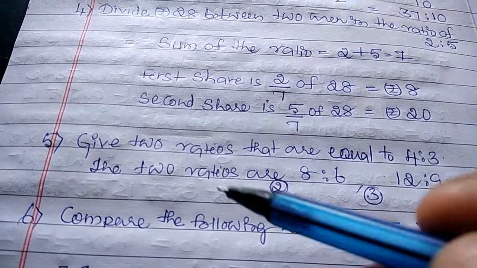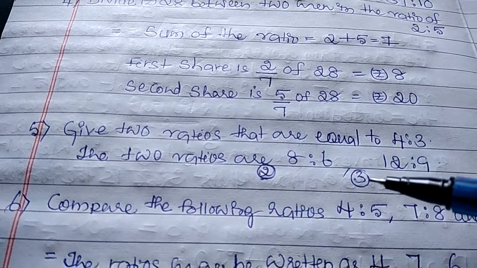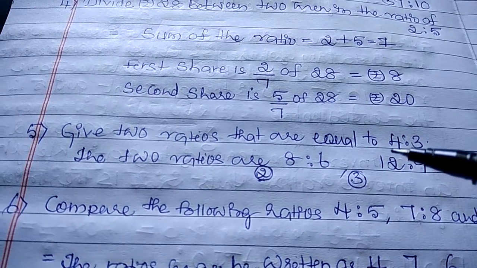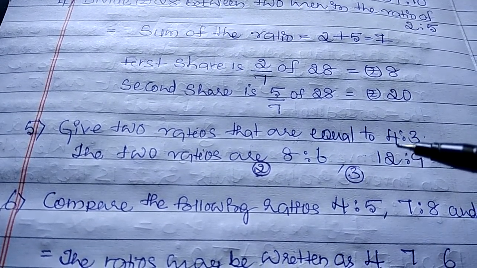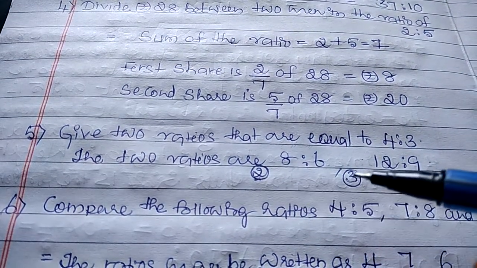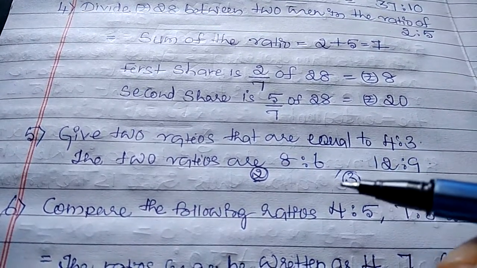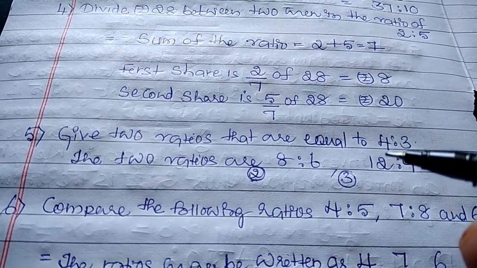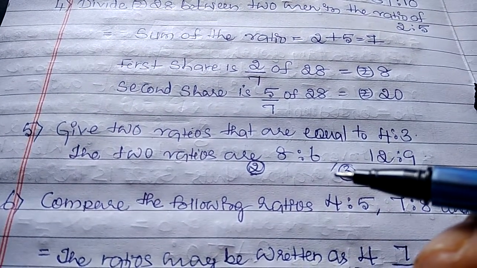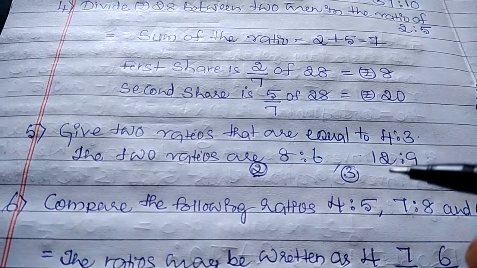Now the fifth problem: give two ratios that are equal to 4 is to 3. So we have to find equal ratios for 4 is to 3. The given ratio is 4 is to 3, and we have to find two equal ratios. So when we multiply by 2, 2 fours are 8, 2 threes are 6. So that is one equal ratio. And another one is when we multiply the given ratio by 3, 3 fours are 12, 3 threes are 9. So therefore the two equal ratios of 4 is to 3 are 8 is to 6 and 12 is to 9.